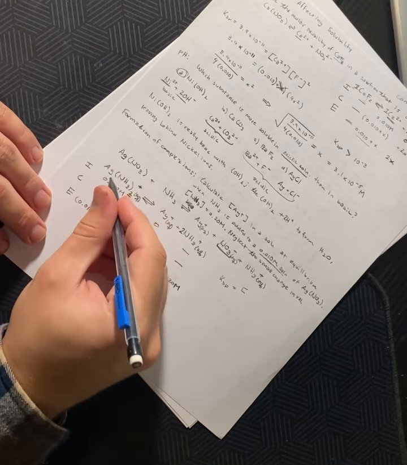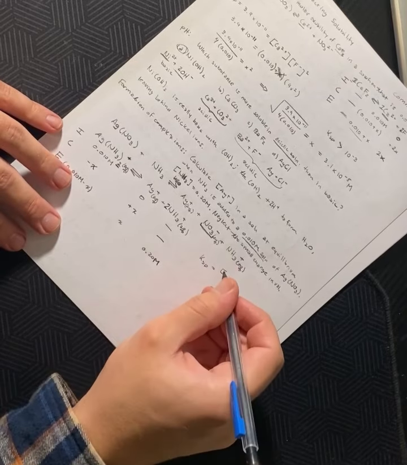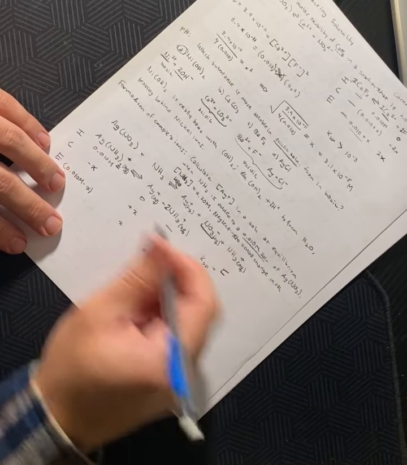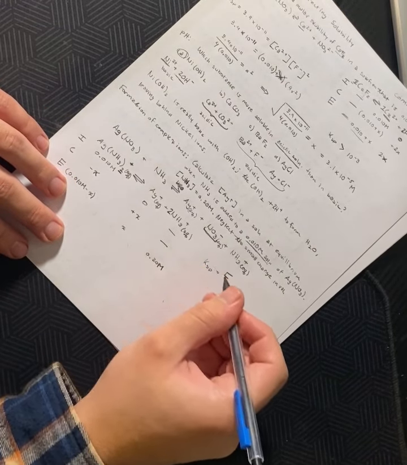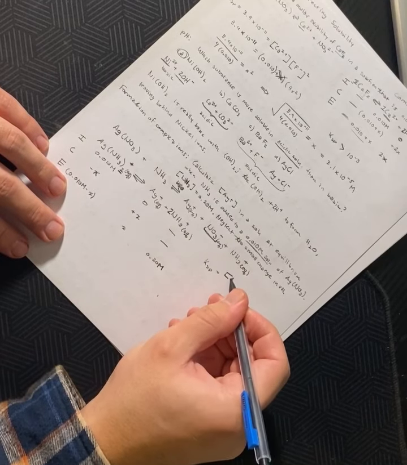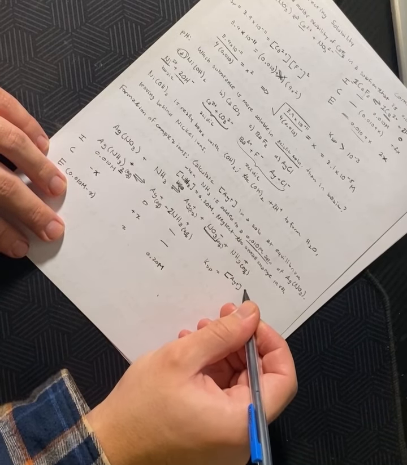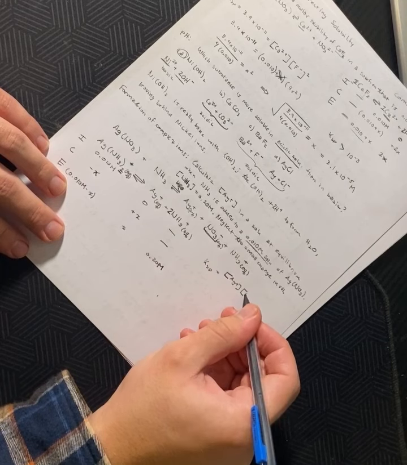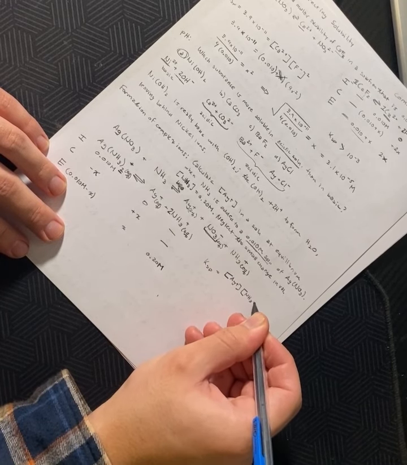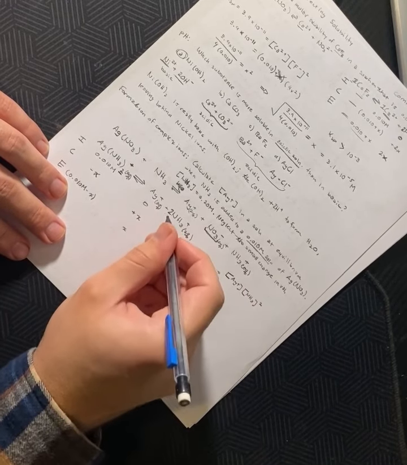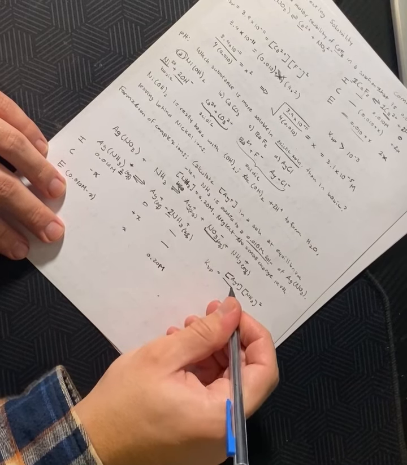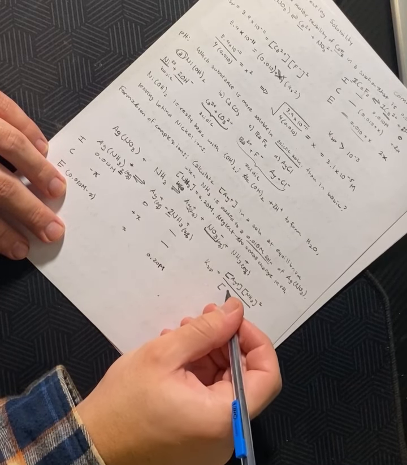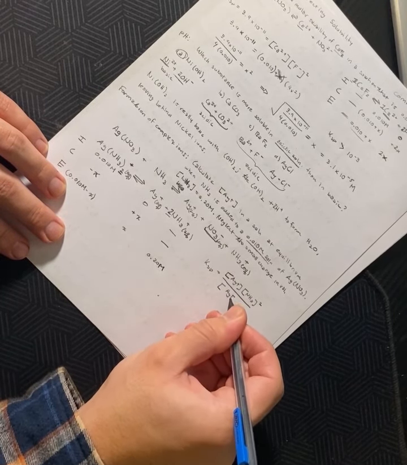And the silver doesn't change. My apologies for that. It's going to be the products: the concentration of silver times the concentration of ammonia, to the power of 2 because of its coefficient, divided by the concentration of silver ammonia.